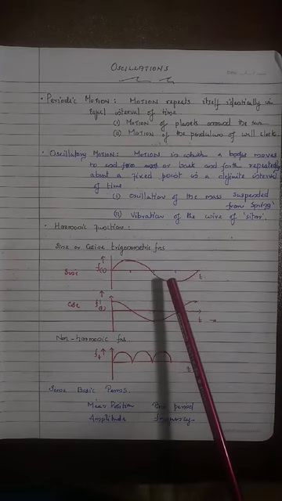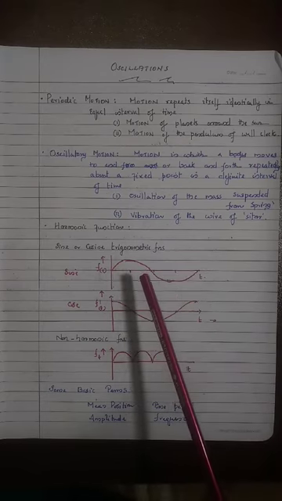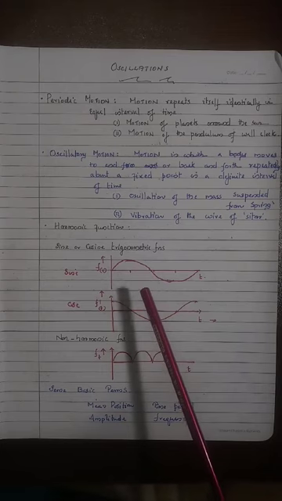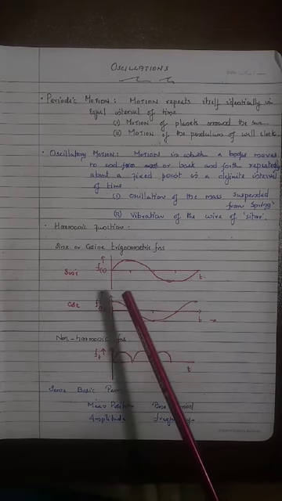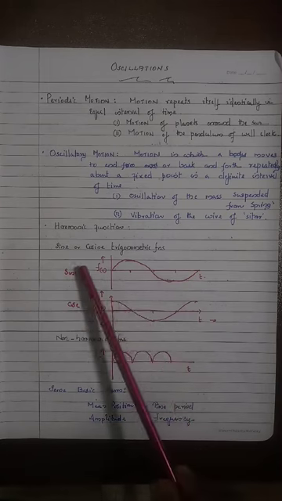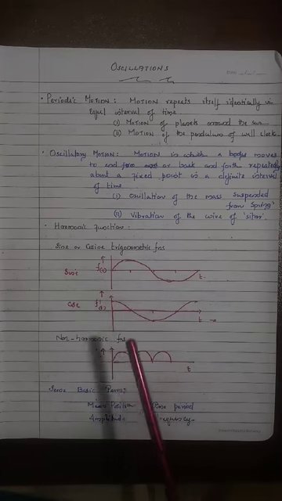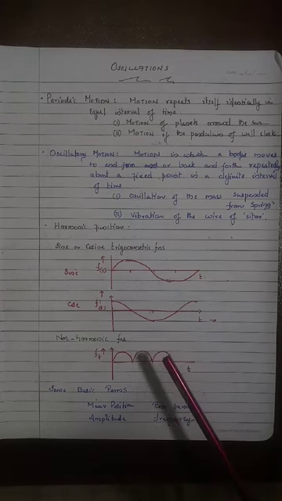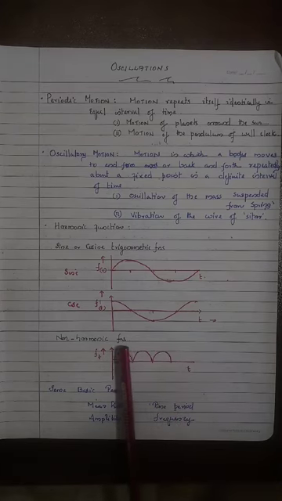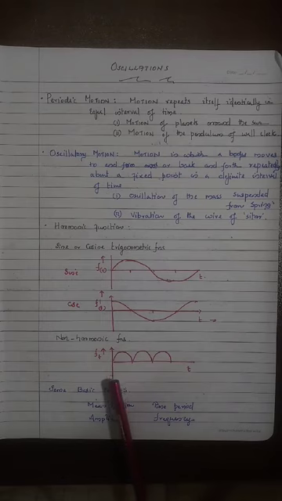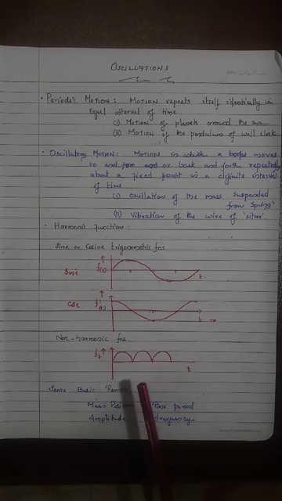In our point of view, the very important concept is that a motion is said to be harmonic only if it can be expressed as a sine or cosine function. Look at the graphs for sine and cosine. And here is given a non-harmonic function. Even though it repeats at a regular interval of time, it is not harmonic.